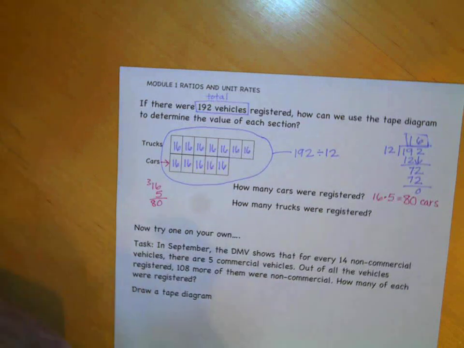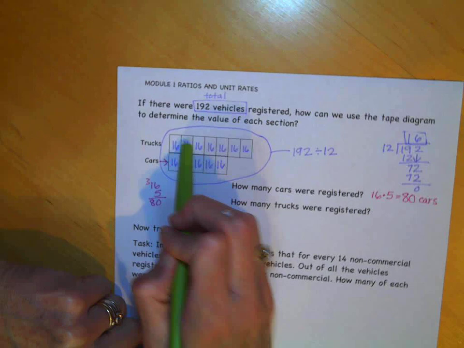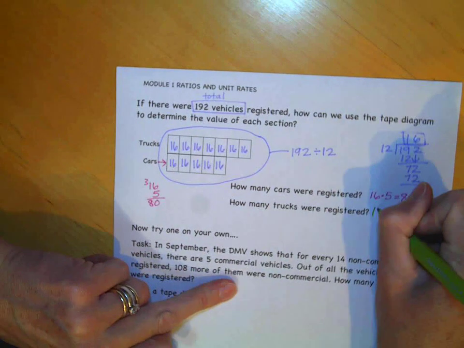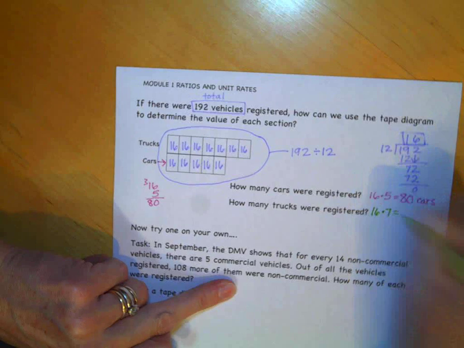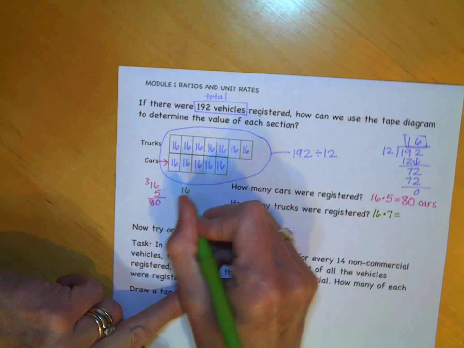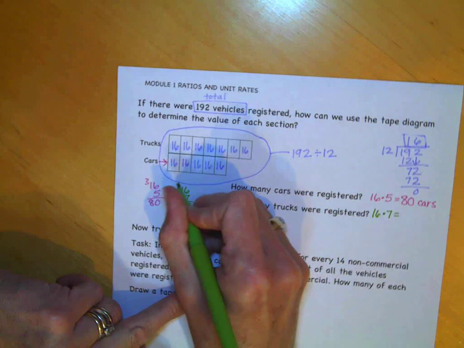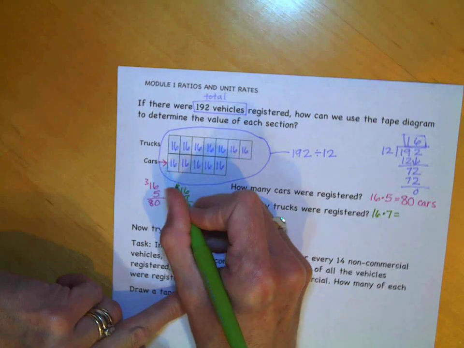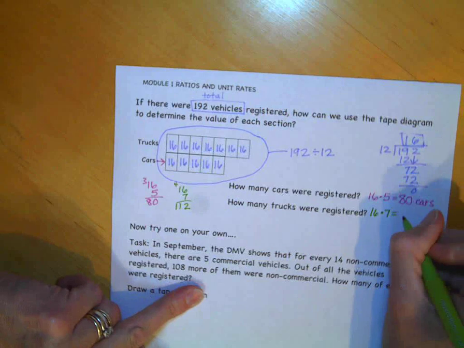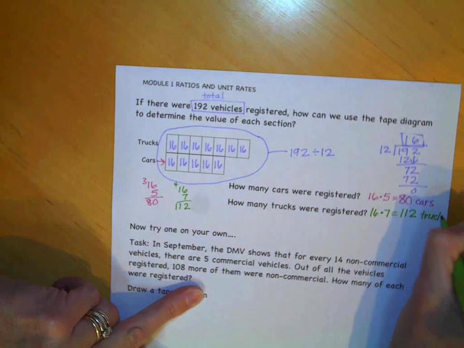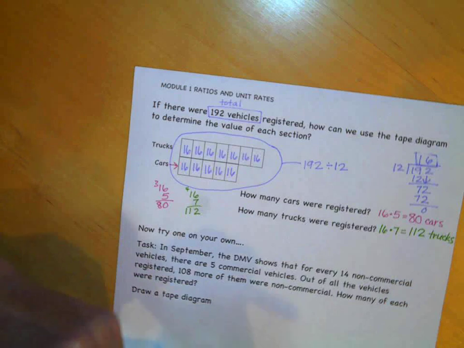Okay, that wasn't so horrible. And now we're asking for trucks. So again, 1, 2, 3, 4, 5, 6, 7 this time. So 16, 7 times. I'm going to do the math over here. 16 times 7. 6 times 7 is 42. Regroup the 4. 7 times 1 is 7 plus 4 is 11. So it would be 112 trucks.